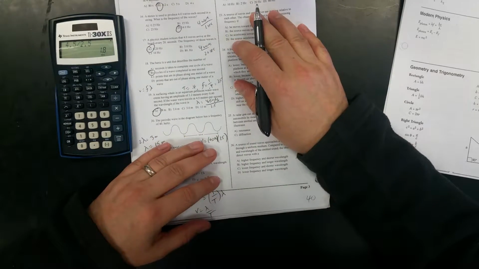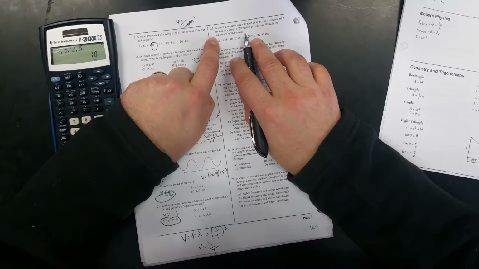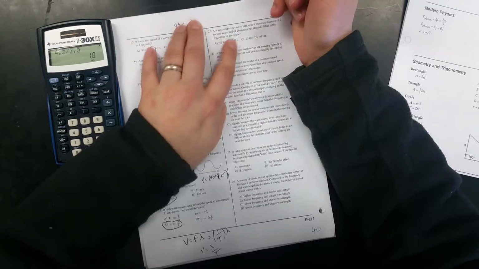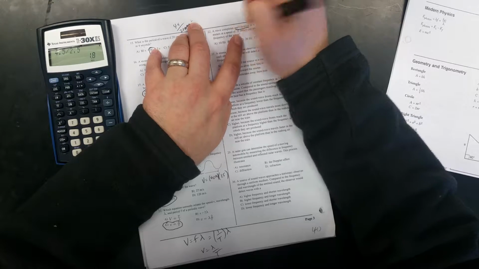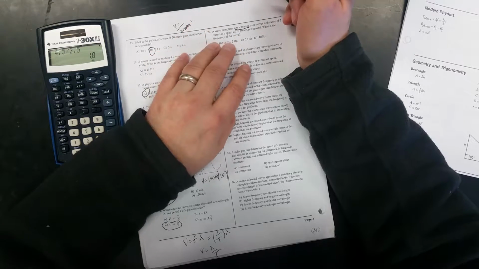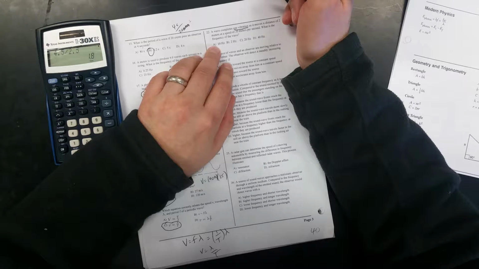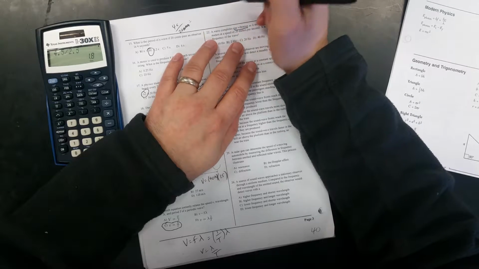A wave completes 1 vibration as it moves a distance of 2 meters at a speed of 20 meters a second. What's the frequency of the wave? Well, let's see. We've got a speed, and we've got a distance, and we know that it does 1 vibration. There's probably multiple ways to do it. But the frequency is going to be number of waves per second. So we could find the time and say it does 1 vibration in a certain number of seconds.